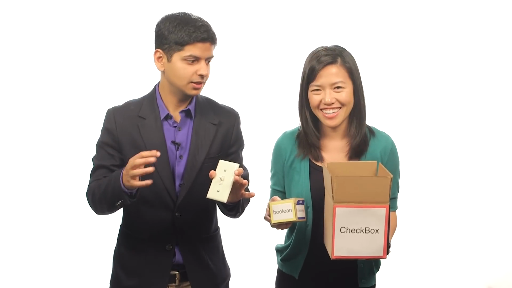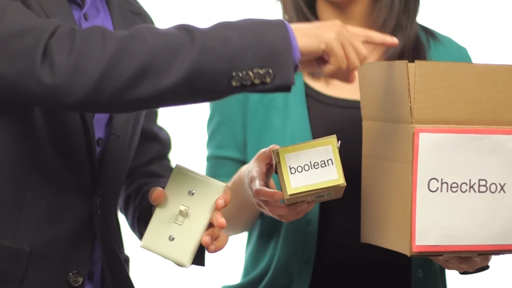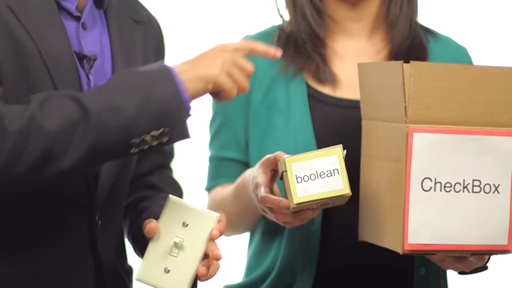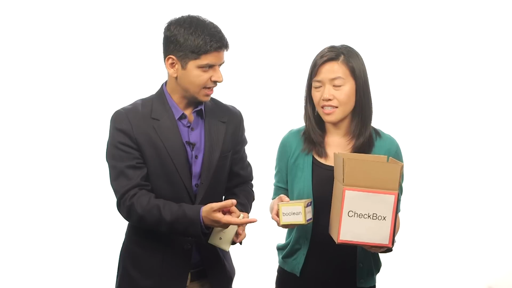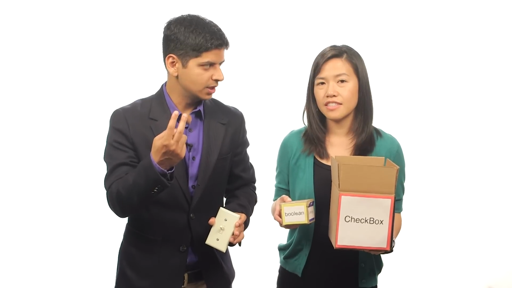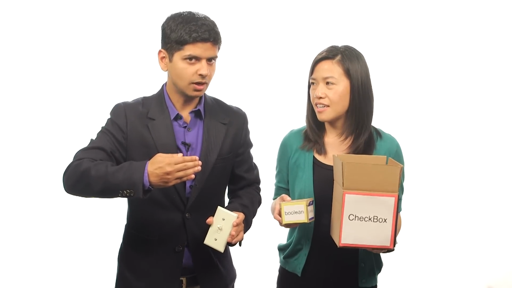Let's just back up. I'm going to summarize. Tell me if I got this wrong. Okay. So when we created the checkbox, we created this Java object. Inside of that Java object, we have a variable. Its type happens to be Boolean. Yes. And that type of variable can hold two values, either on or off, 1 or 0, true or false. Exactly. Okay, so let's play with the Boolean.